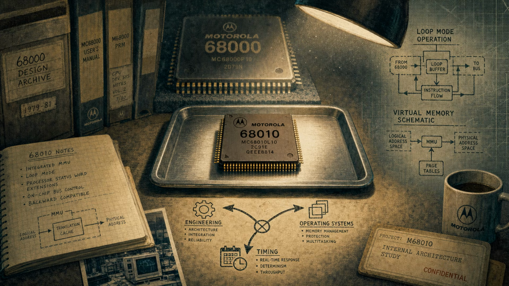Why did Motorola bother designing the 68010? What did it actually improve? And why did so few systems adopt it? The answers sit at a crossroads of engineering detail, operating system theory, and plain old business timing. And they reveal how even a technically better part can slip into the margins of history.